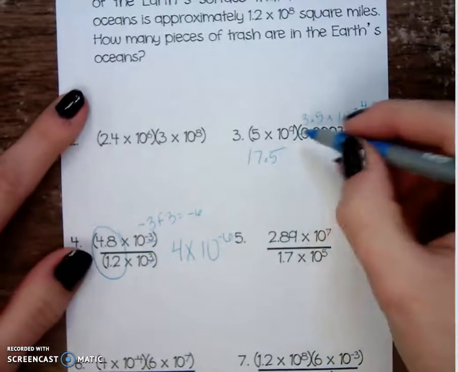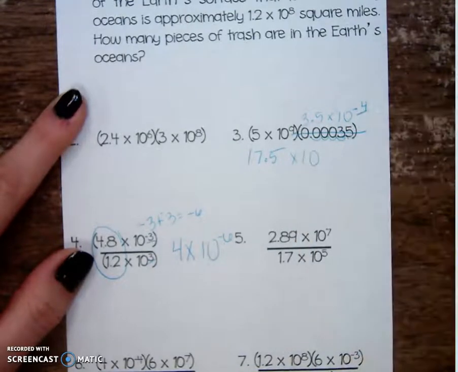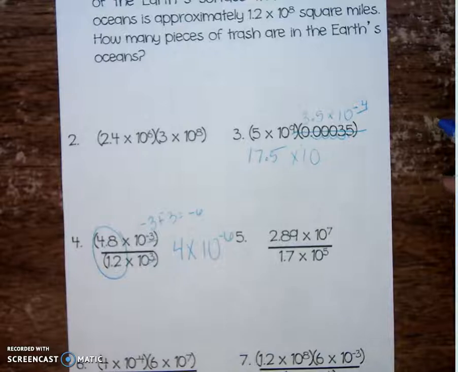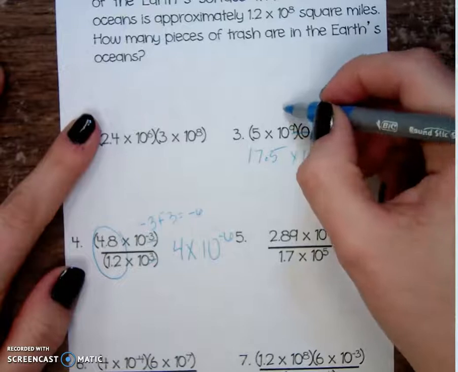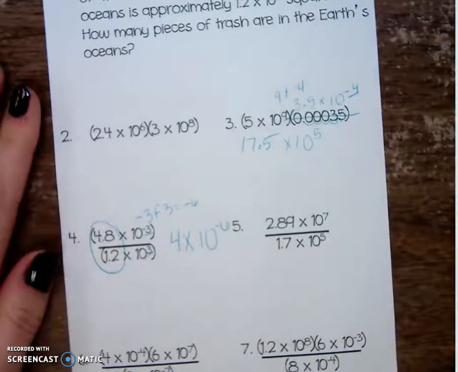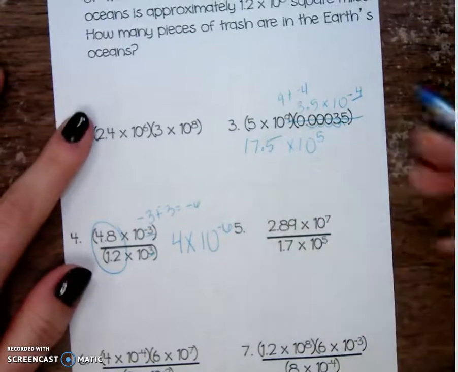And then we have our power of 10. The rule with multiplying is to add the exponents. So it's just 9 plus negative 4, 5th power. Check to see if your digit is between 1 and 10. It is not. It is 17.5.